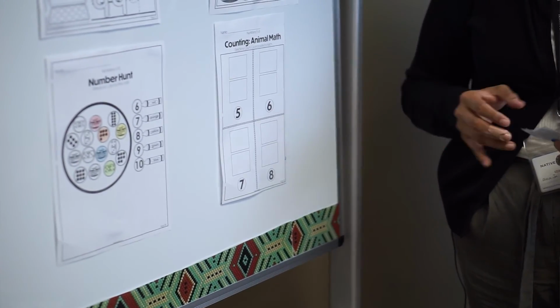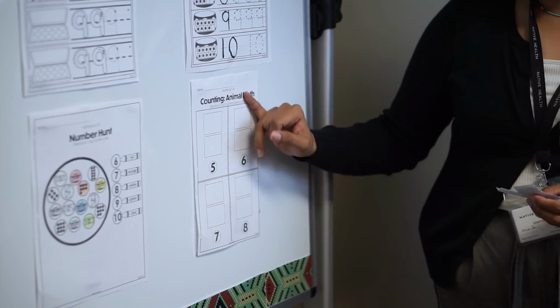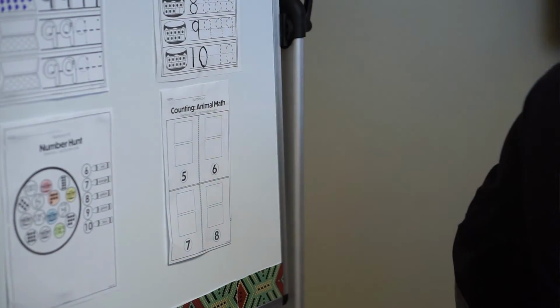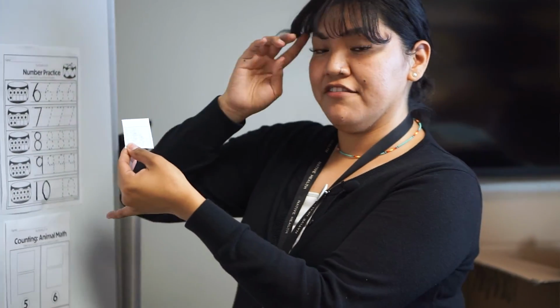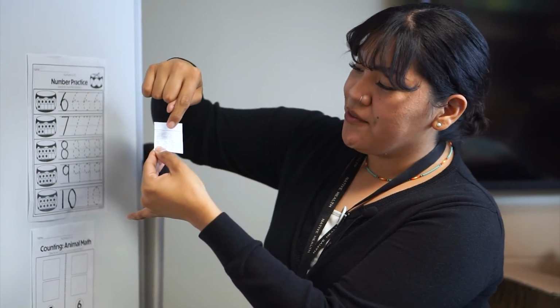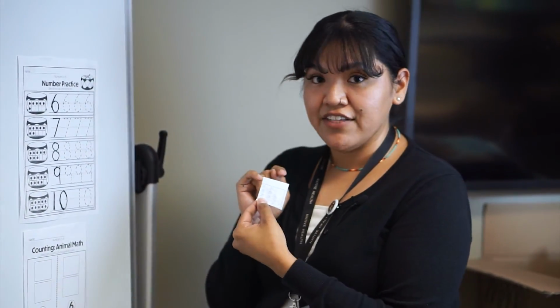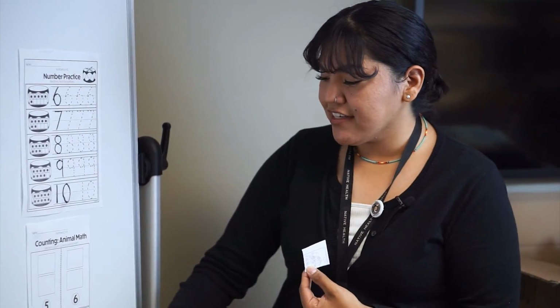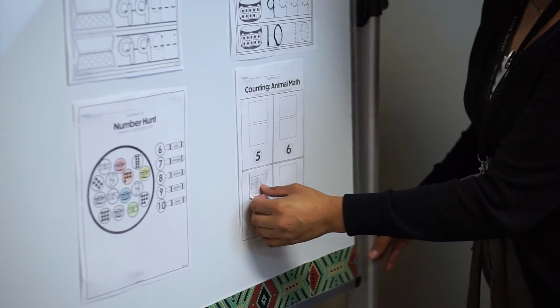Okay, so just like before, directions say count, cut, and paste to match. So we have 5, 6, 7, and 8. All right, so I'm just gonna be picking some random animals. We're going to count them and we're going to paste them with what number they have. All right, so let's count the fox. How many? 1, 2, 3, 4, 5, 6, 7. There's 7 foxes, so we're going to put it in the 7s column. So we have 5, 6, 7. So right here, and we're just going to place that one where it has 7.